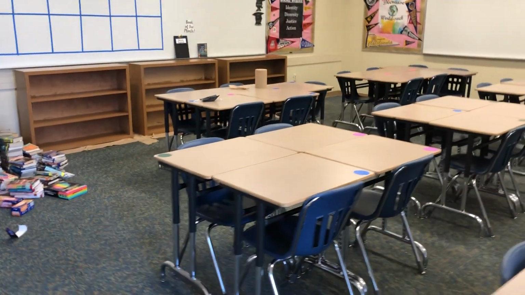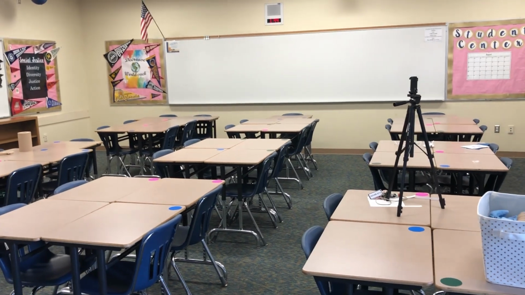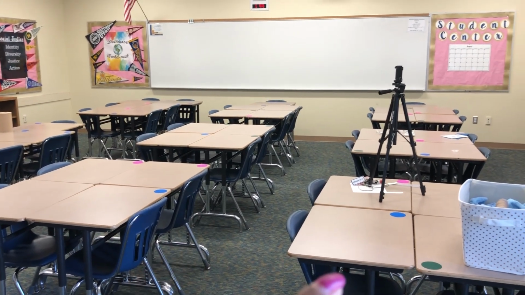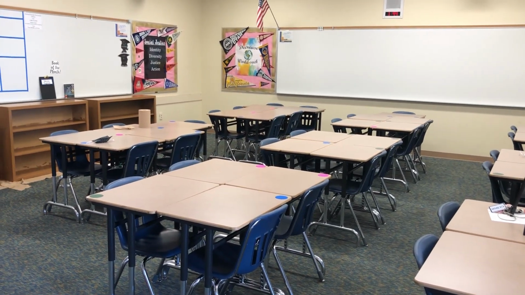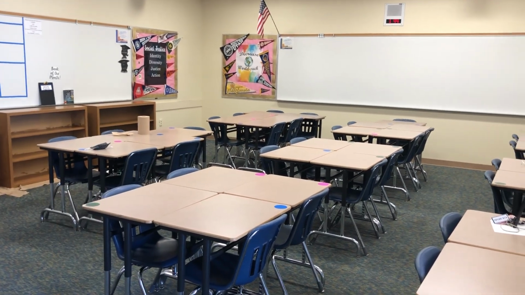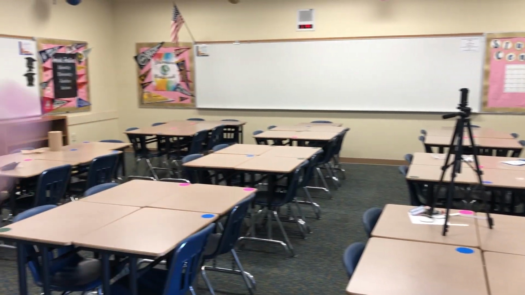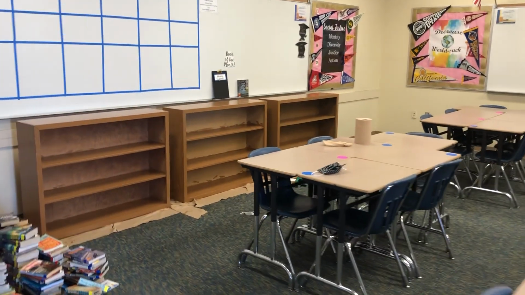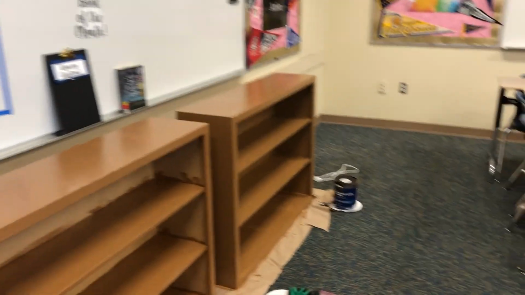And so here is the view from the front of my classroom. When you walk in, you can see all the groups of desks. I'm going to try to fill these first rows of desks first, and then fill these rows. That way, they're all kind of near each other and I don't have anybody who's super far in the classroom. All right, so coming over to this bookshelf.